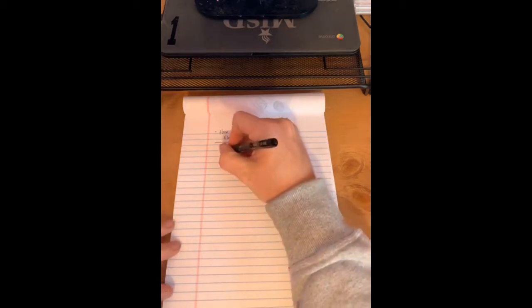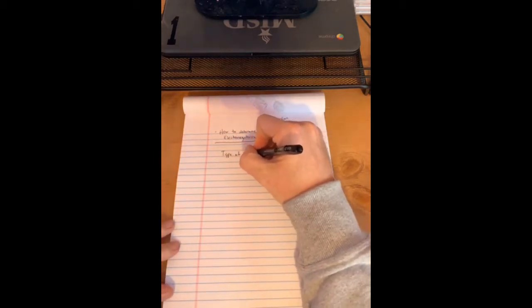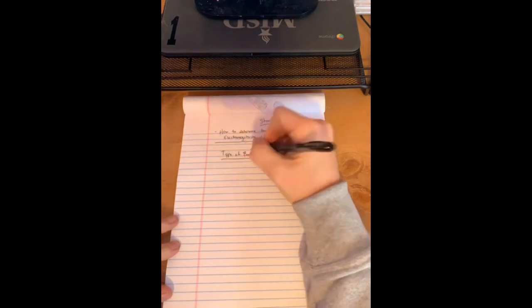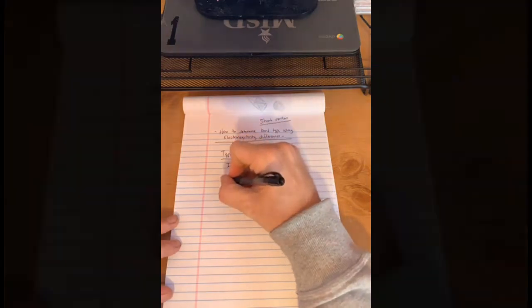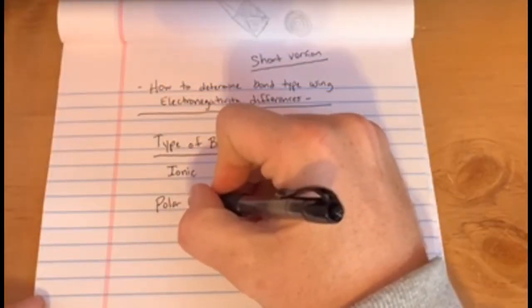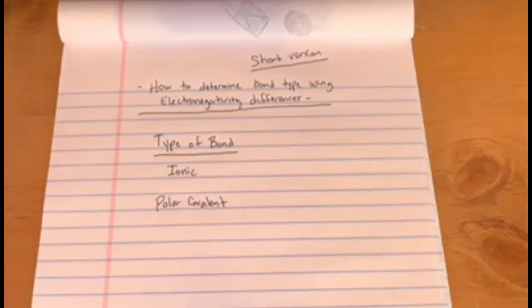So the numbers that you have to choose from, the type of bond, okay? There are three types of bonds that you need to know. You need to know ionic, you need to know polar. And for today, I don't really want you to be concerned about what these mean, okay? I just want you to know how to calculate them.